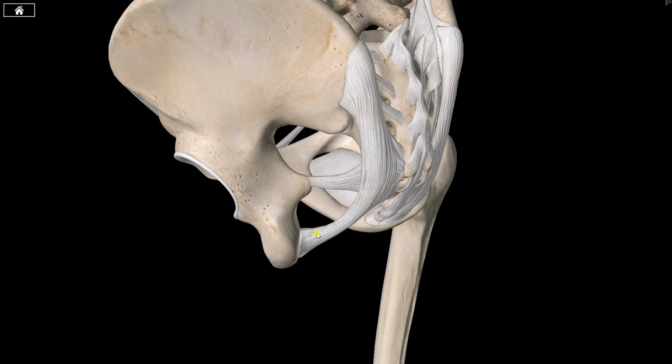And through the greater sciatic foramen, we have piriformis and obturator internus come and connect to the greater trochanter of the femur, which I will discuss later, as well as the sciatic nerve, the largest nerve in the body, the largest peripheral nerve in the body.